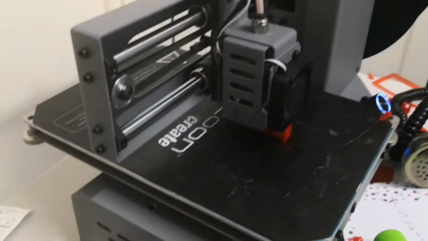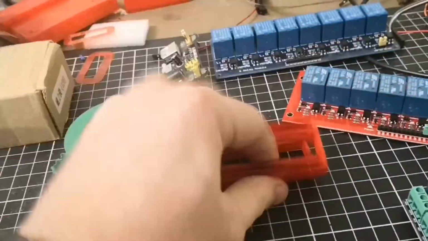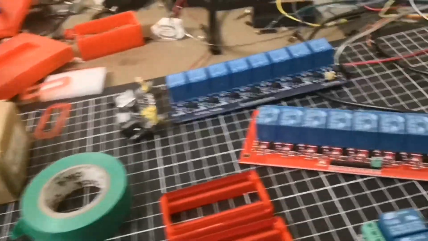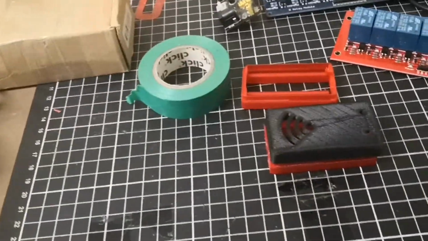It's very early, very late. Smashing out some more printing, getting some more of those ESP cases out, which is cool. Get to put those in the little boxes, little lids that I made earlier for them.